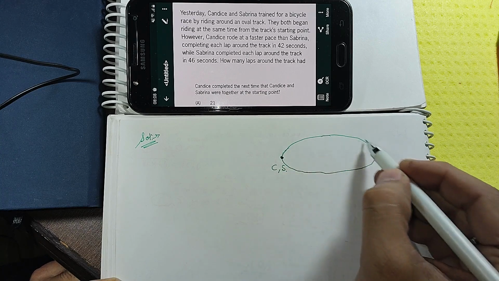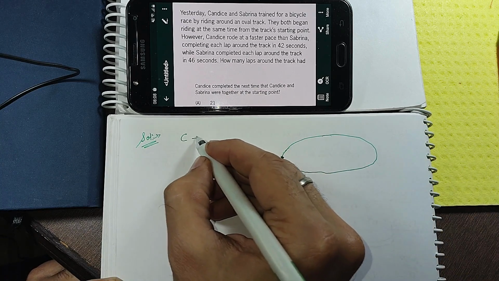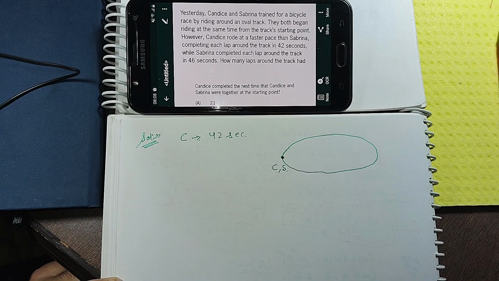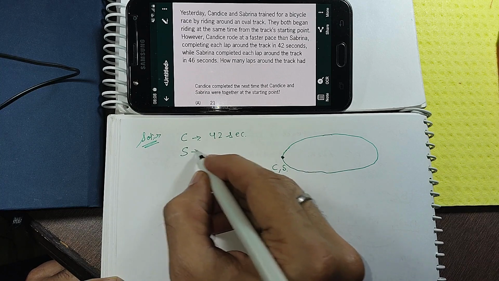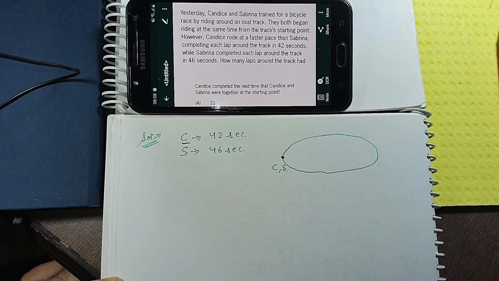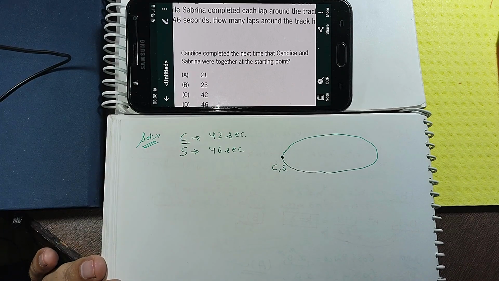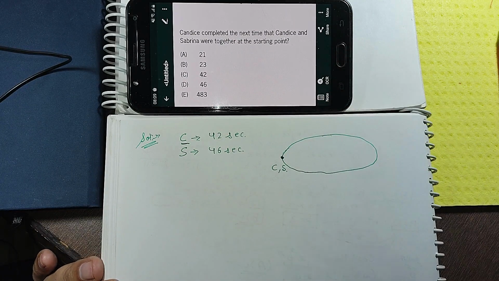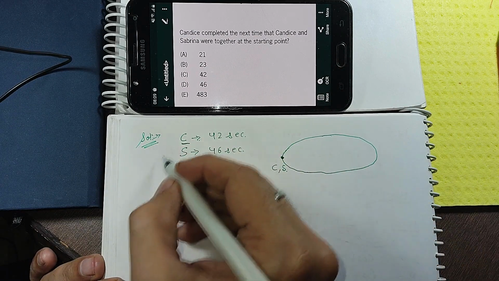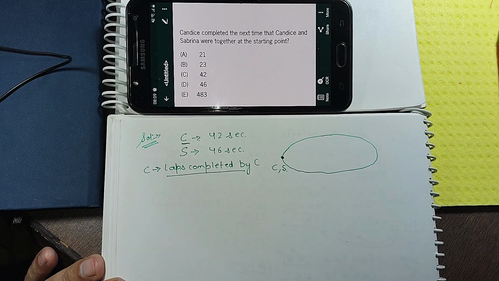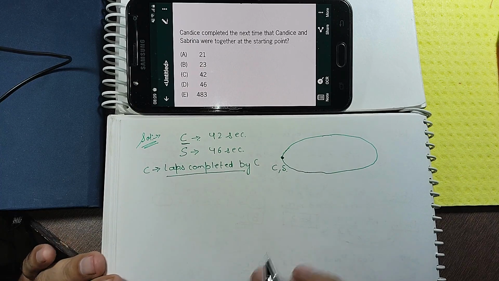So a lap is basically completing one round. So Candice rode faster and went each lap around in 42 seconds, while Sabrina completed each lap around the track in 46 seconds. So that means Candice is faster by 4 seconds. How many laps around the track had Candice completed the next time that Candice and Sabrina were together at the starting point? So this is the question, right? Next time they meet at the starting point.